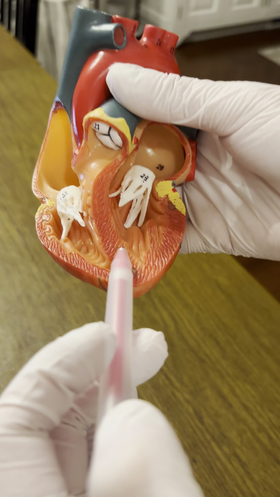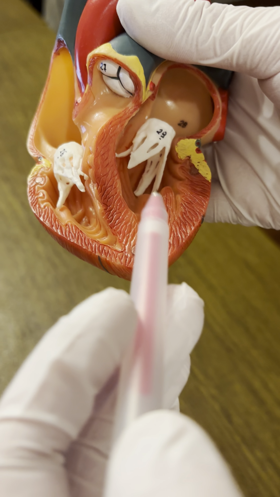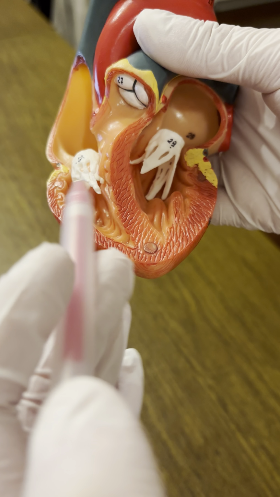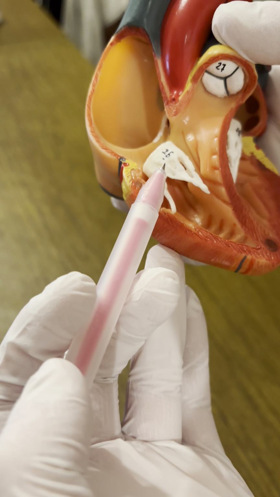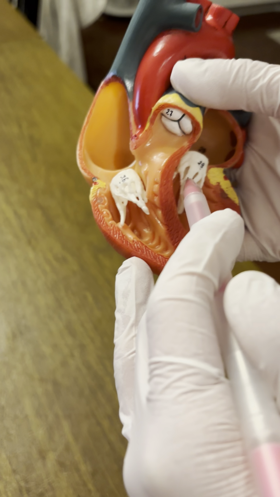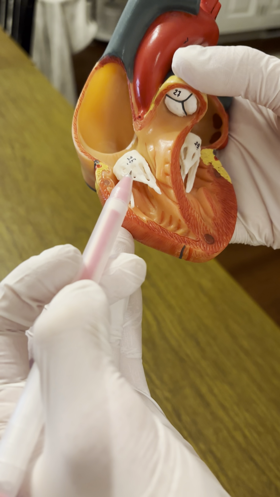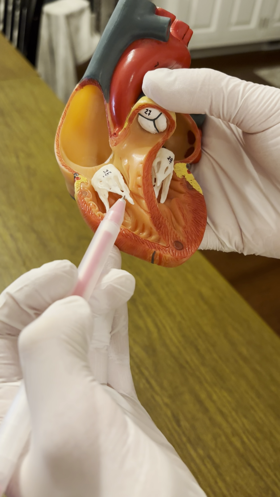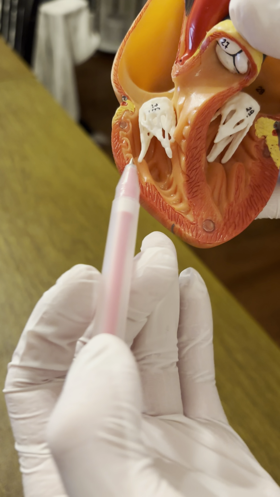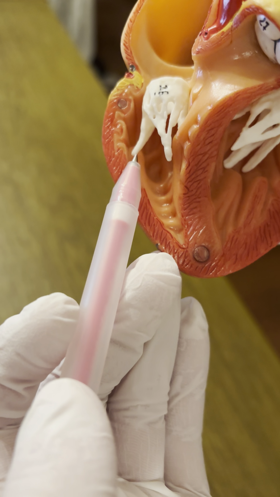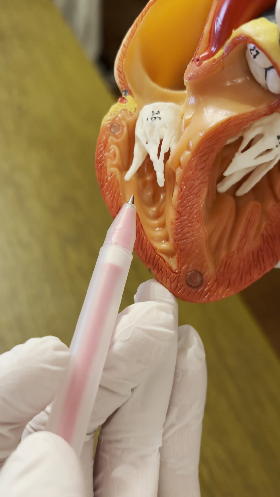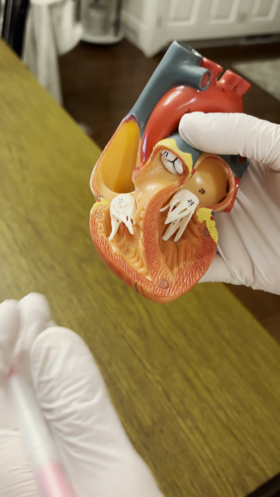Now, a couple more things. What is this right here? This line is going to be between the two ventricles. It's called the interventricular septum. If we look at the tricuspid and the mitral valve, or bicuspid valve, we're going to notice these strings. These strings are called chordae tendineae, and these strings attach right here onto this bulb-shaped muscle, which is called papillary muscle.